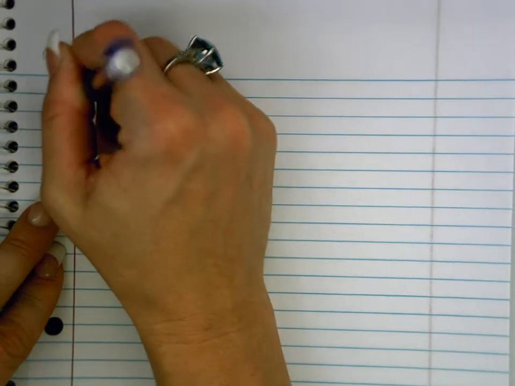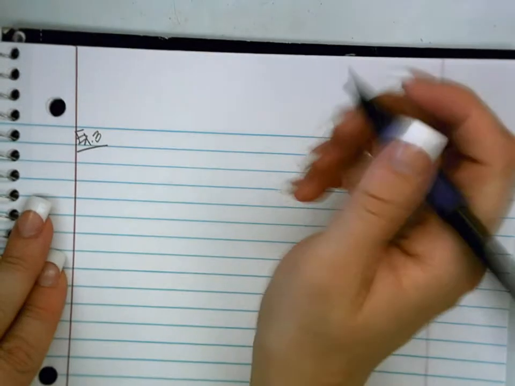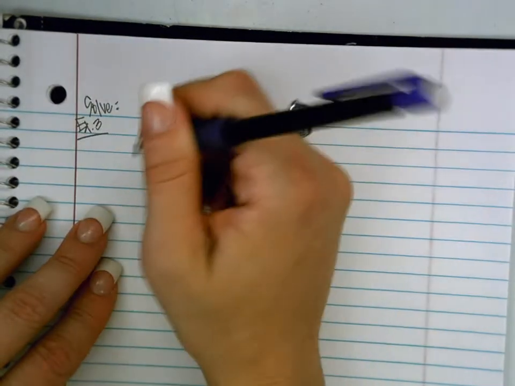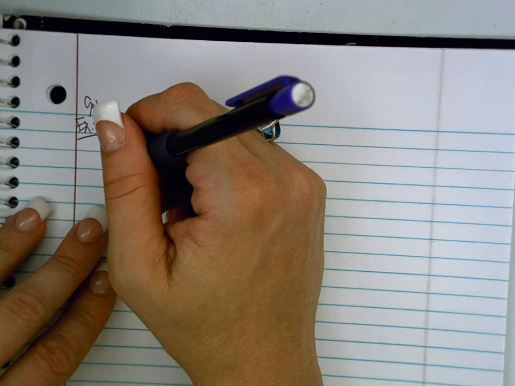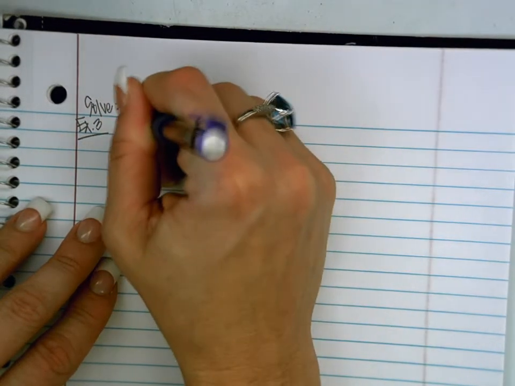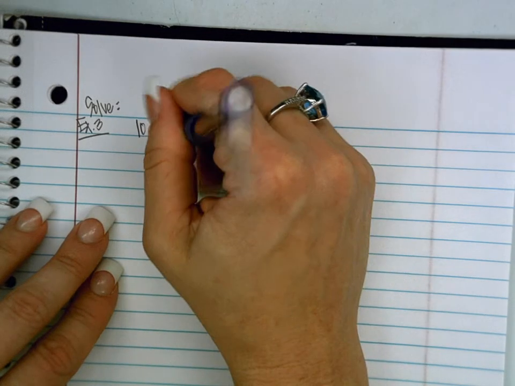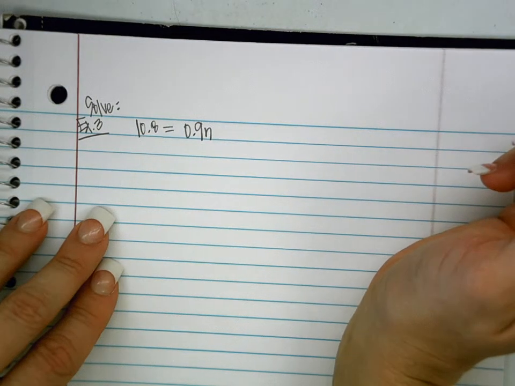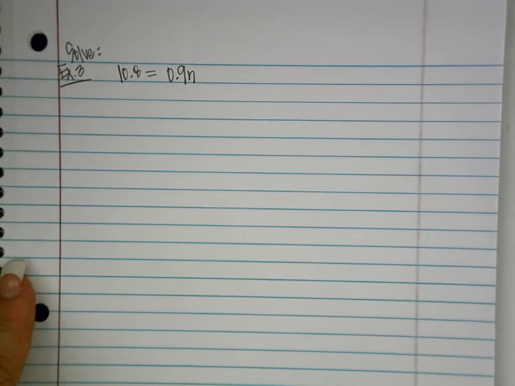All right, next one. Let's try example number 3. Again, I just want you to solve. 10.8 equals 0.9n. 10.8 equals 0.9n.